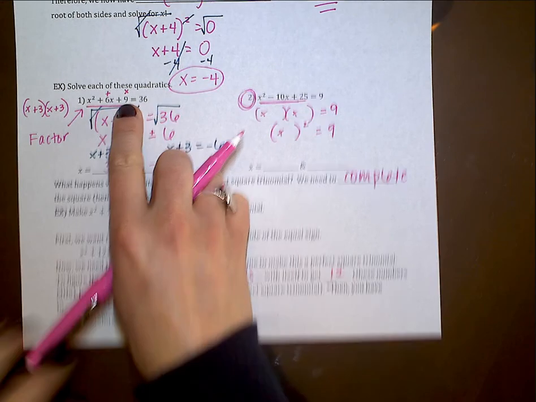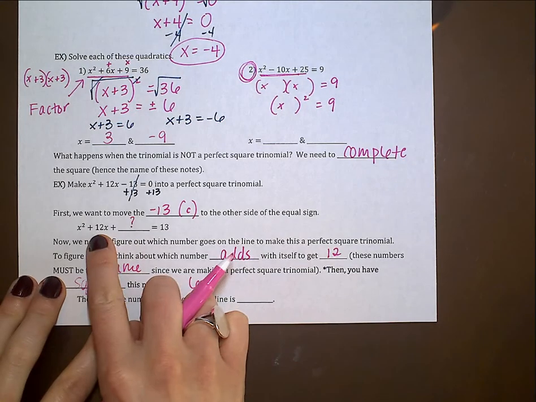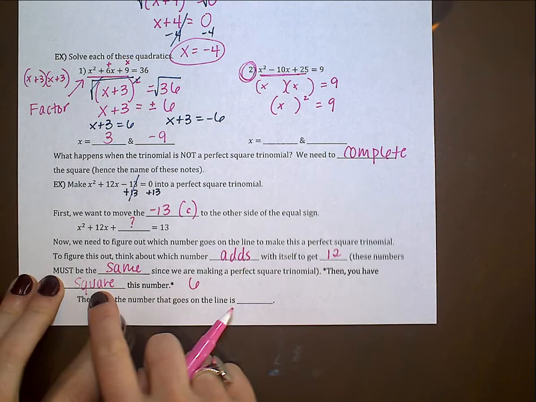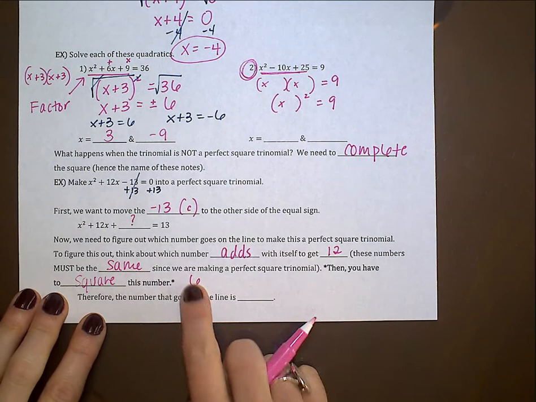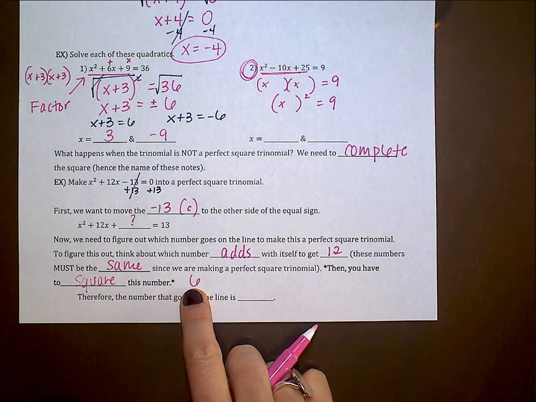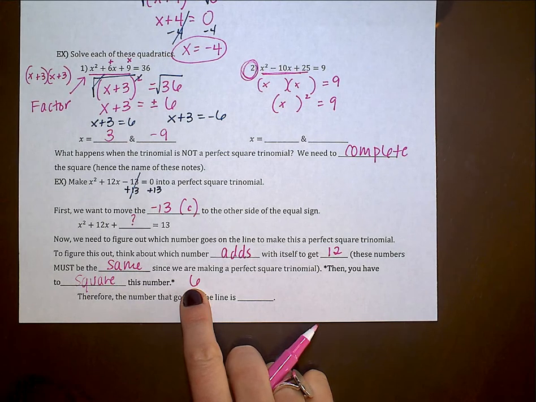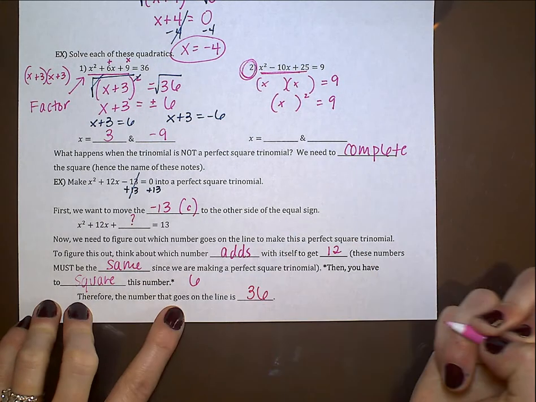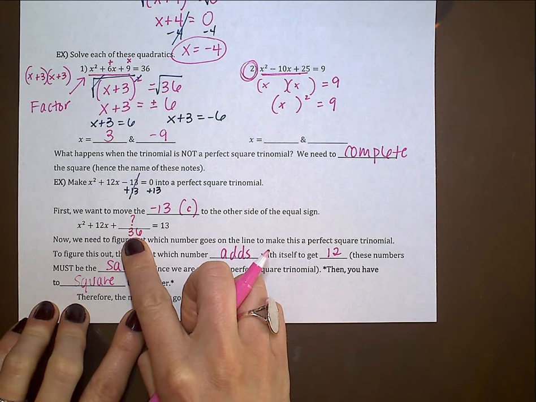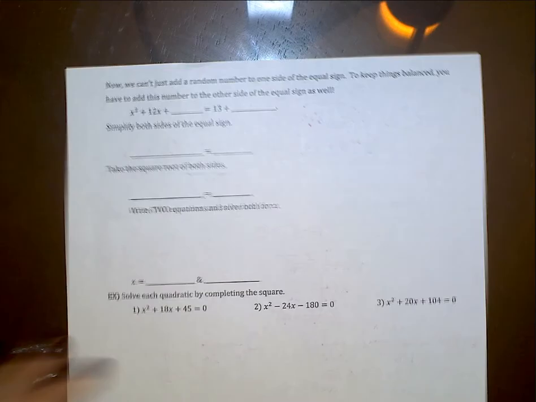So once I find the number that adds to itself to get the middle term, I can either multiply it by itself, or a simpler way would just be to square the number. So I know 6 plus 6 is 12, so then I'm going to do 6 times 6, or 6 squared, which would be 36. That's the number that goes on the line here. Okay, let's continue this over on the other side.